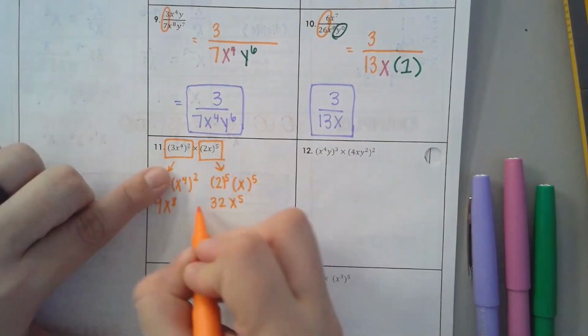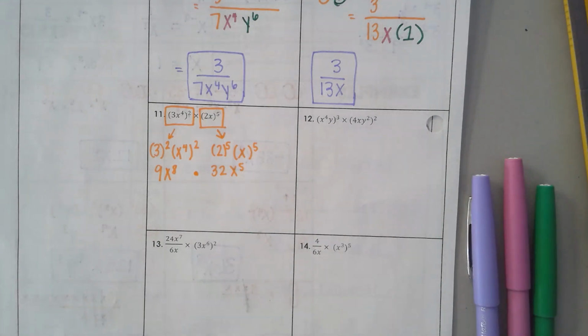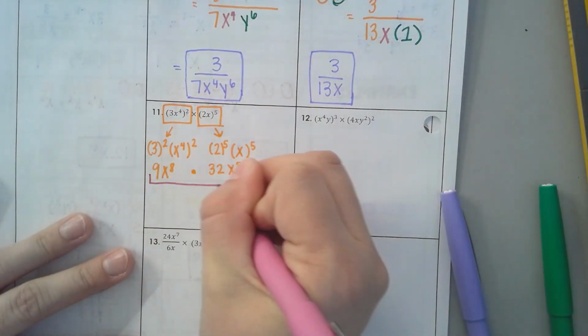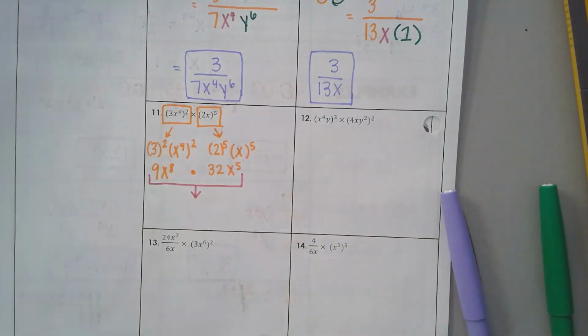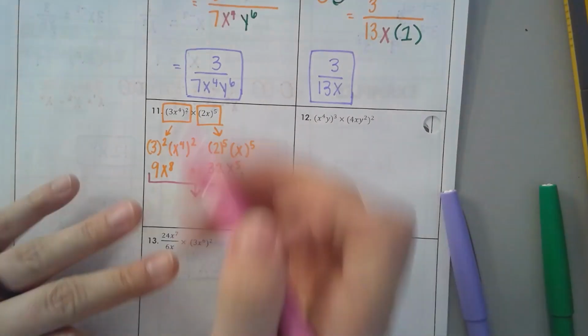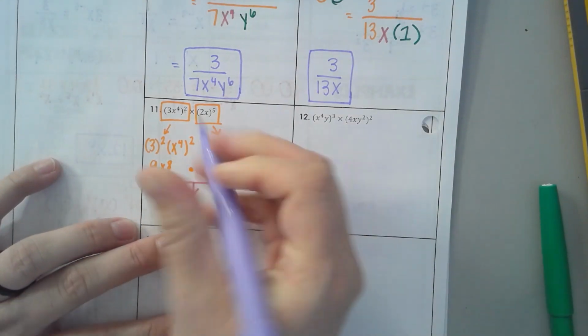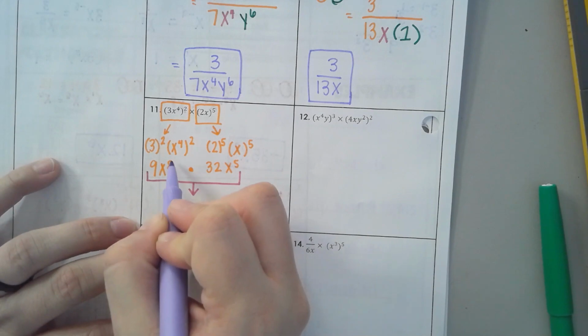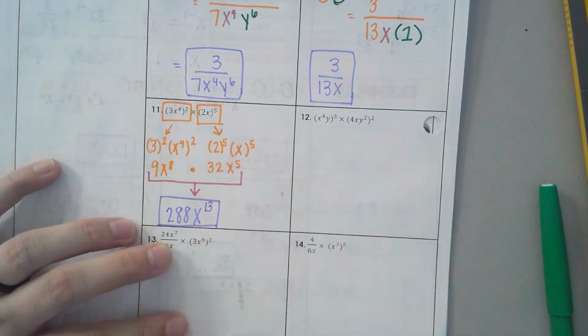And so then we are multiplying those together. So go ahead and do 9x to the 8th times 32. See if you can do that on your own. So 9 times 32 is 288. And then x, when you multiply variables, add the exponents. So x to the 13th. Good.